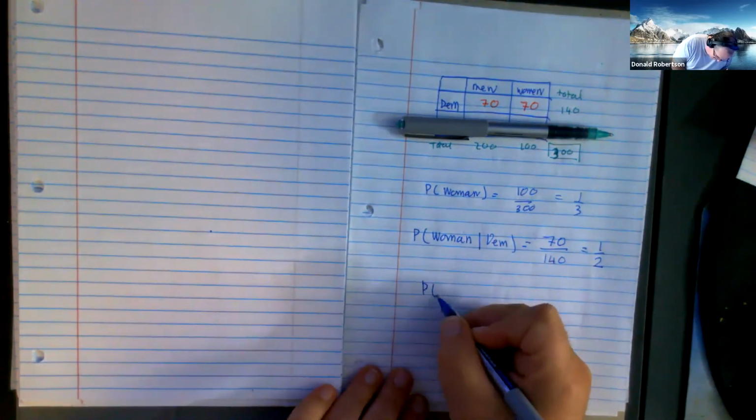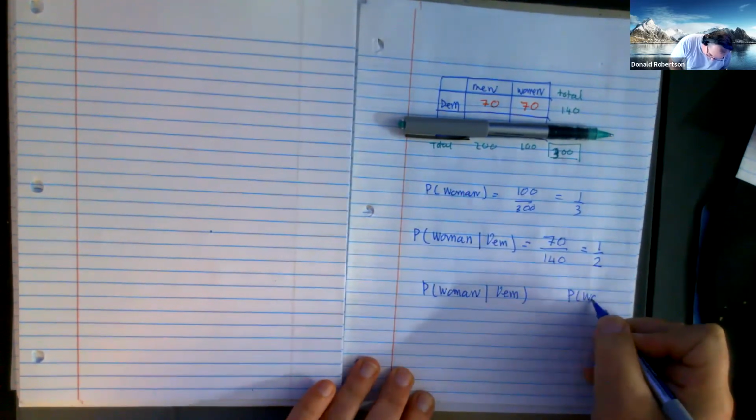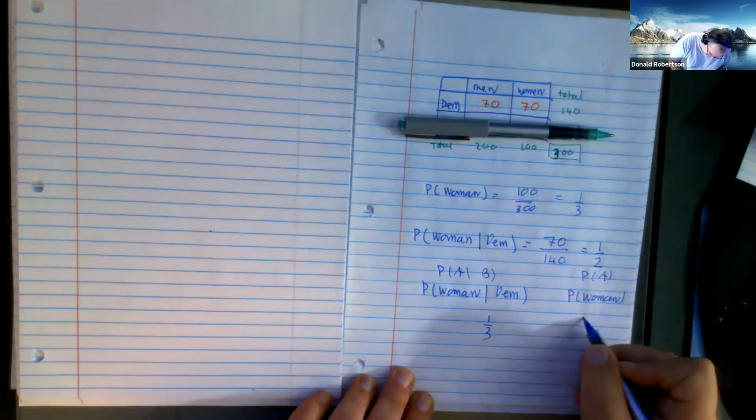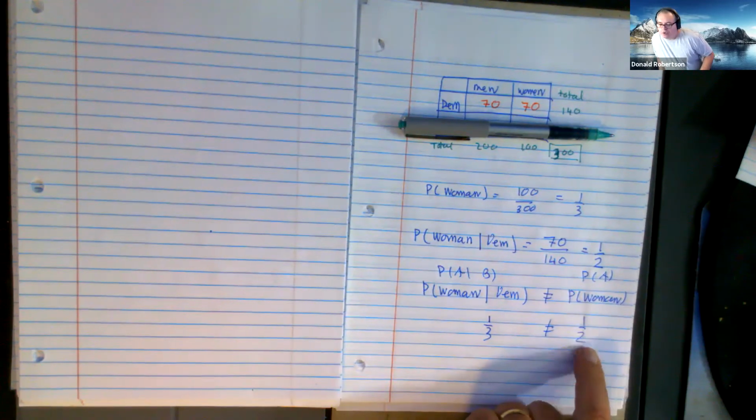Now, the probability that you're a woman, given that you're a Democrat, if I compare that to the probability that you're a woman, isn't that basically A given B and comparing it to A? Would you agree that 1/3 is not equal to a half? Agreed? The probability that you're a woman given you're a Democrat is not the same answer as just the probability that you choose a woman. What does that tell me about women and Democrat voters? Are they independent events or not?